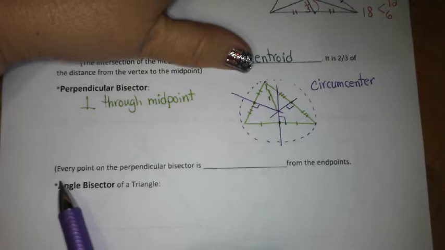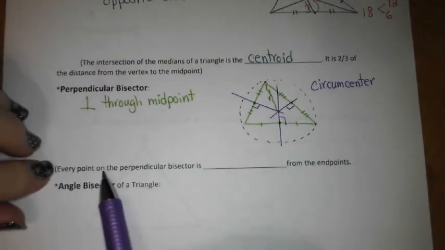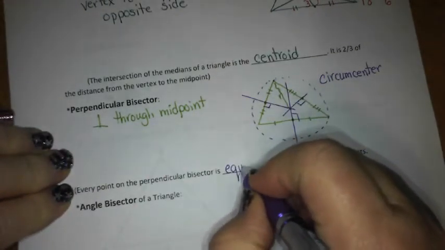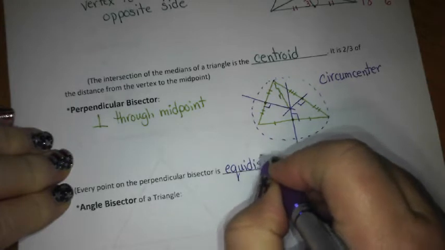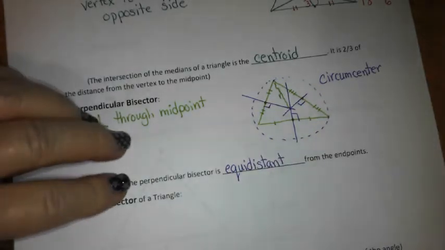And then we have another interesting thing about the perpendicular bisectors. Every point on the perpendicular bisector is equidistant from the endpoints. Equidistant, what that means is this.